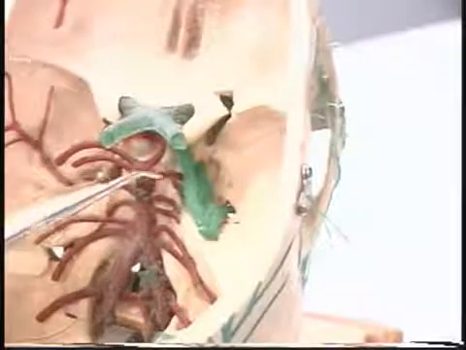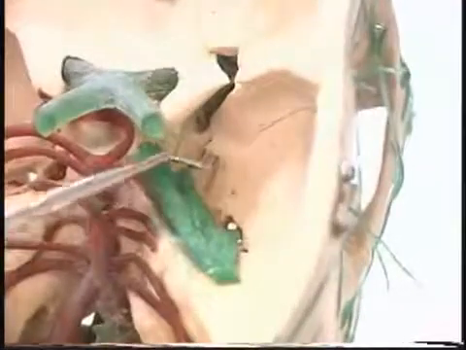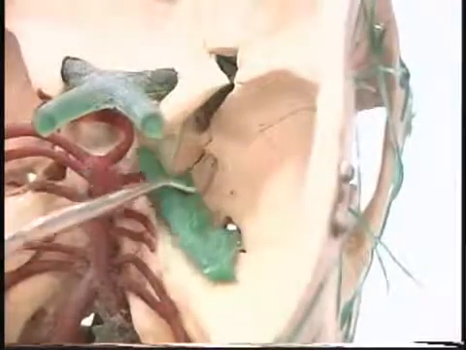One of the important points I would like to tell you at this point: the ophthalmic nerve and the maxillary nerve lie on the lateral wall of the cavernous sinus.